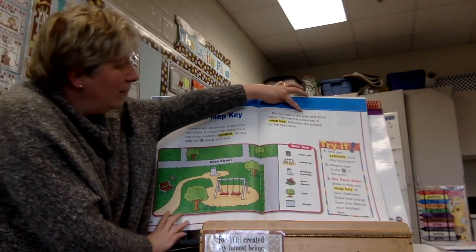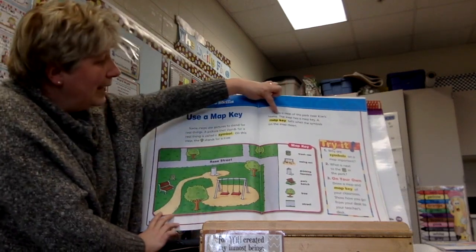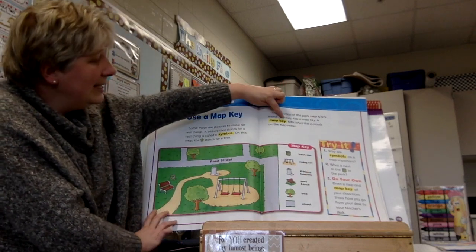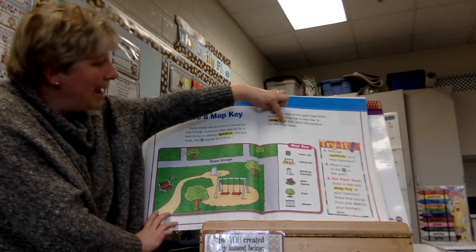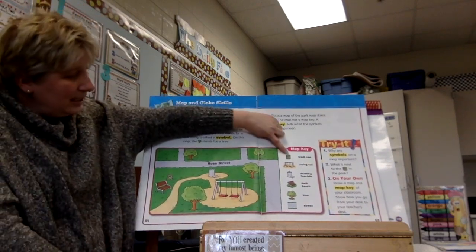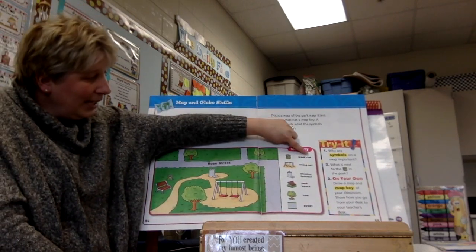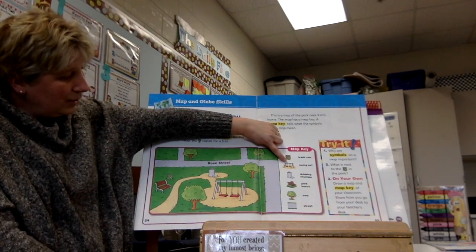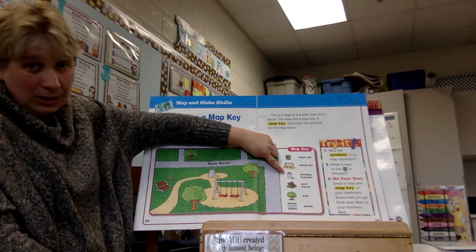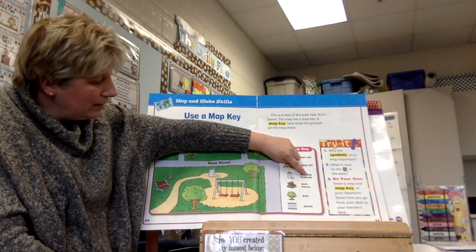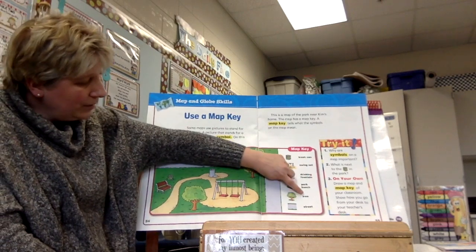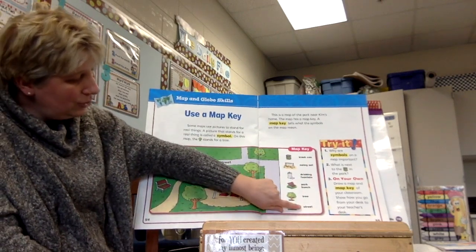This is a map of the park near Kim's home. The map has a map key. A map key tells what the symbols on the map mean. So as you're looking at this map, if you see this picture, it's a trash can. If you see that picture, it's a swing set. This picture, a drinking fountain. Park bench. This picture is a tree. And then this one is the street.